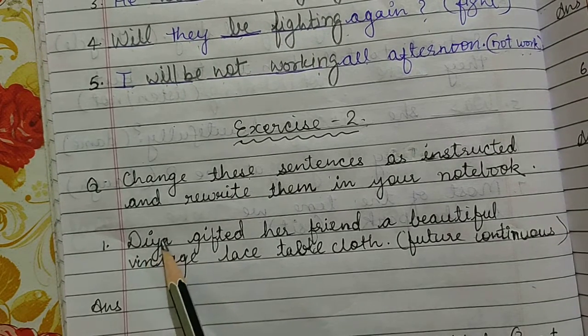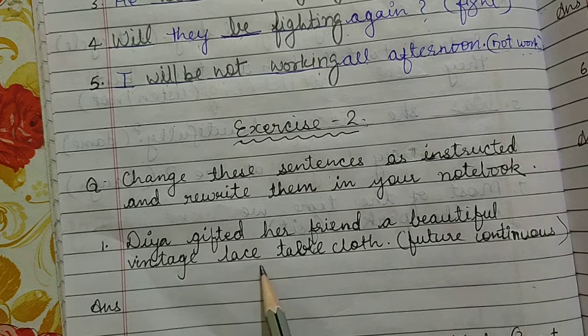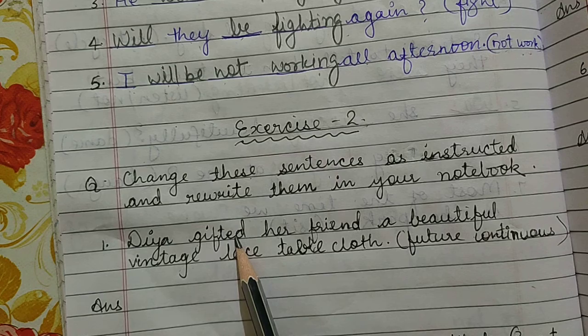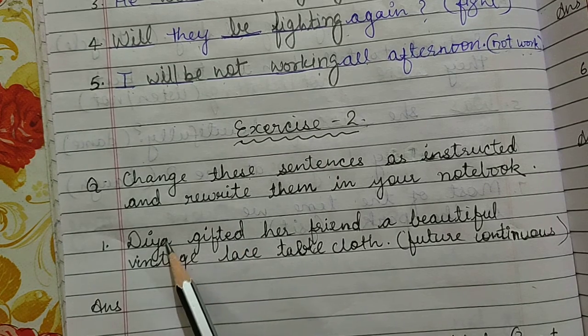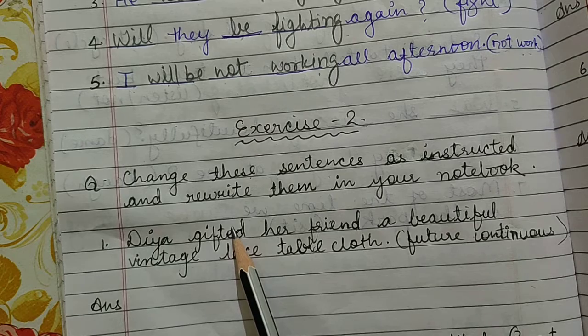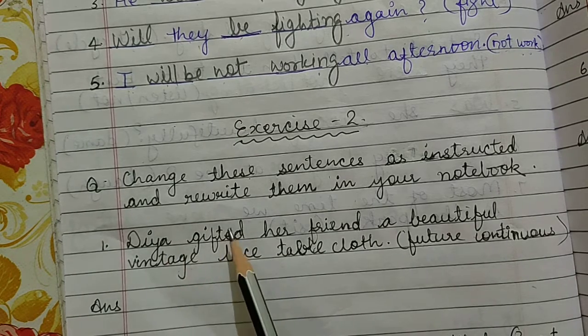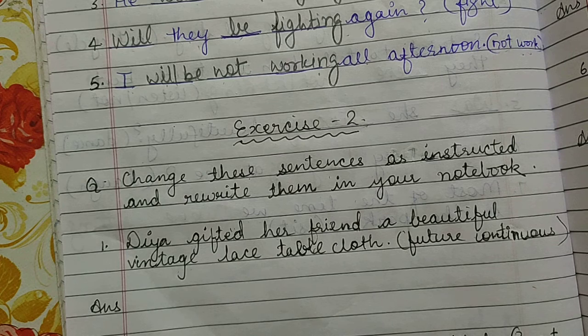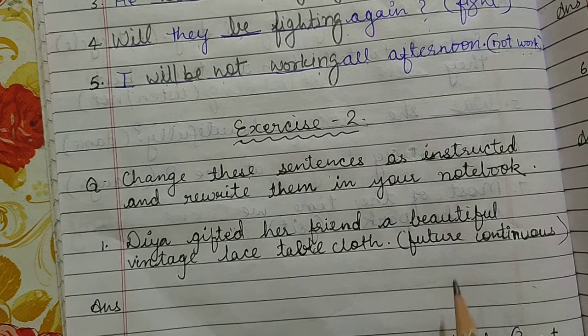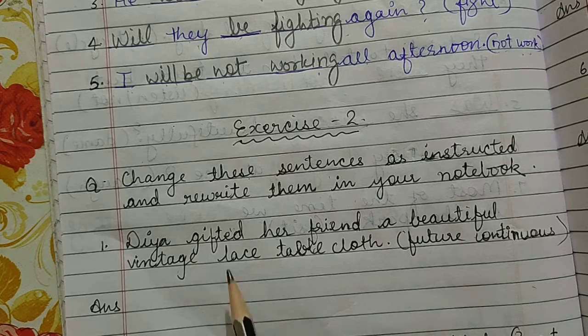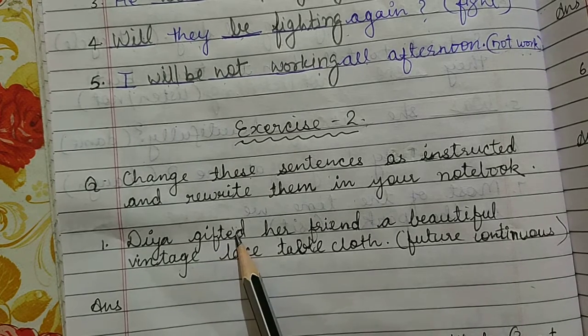Let's read first. Diya gifted her friend a beautiful vintage lace tablecloth. Now Diya gifted. Gifted is in your second form, and it is in second place. After the subject directly it is written second form of the verb. So it is simple past, positive sentence. But you have to change the sentence into future continuous. So future continuous means ing form of the verb. So which verb is given here? Gifted. Alright, and gifted is in past tense.